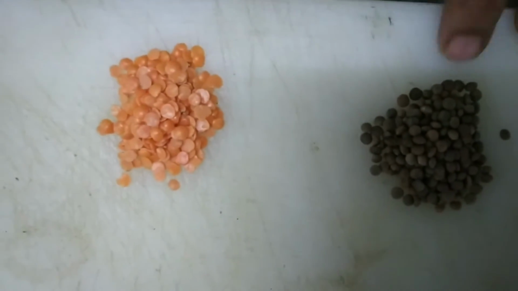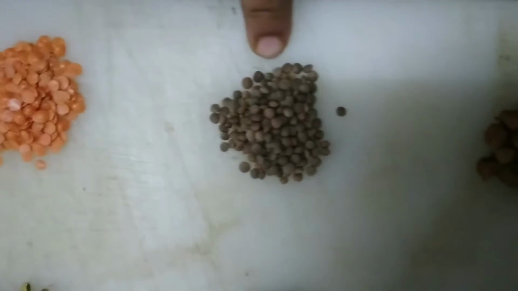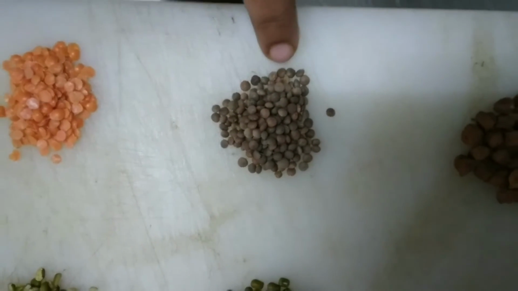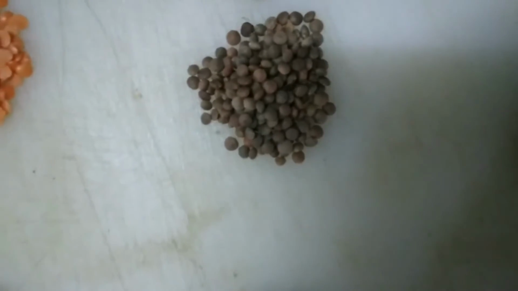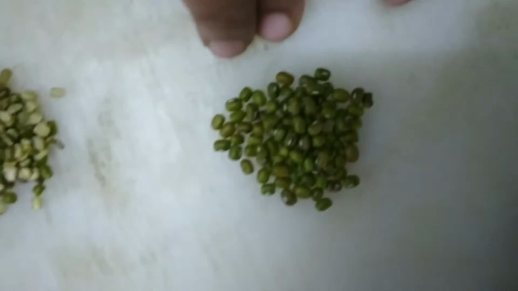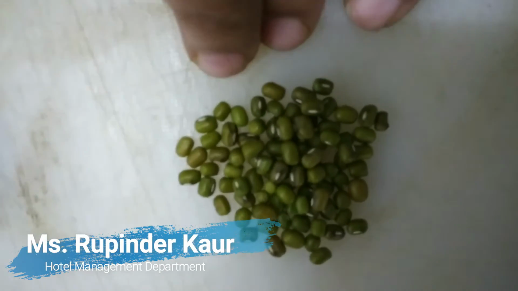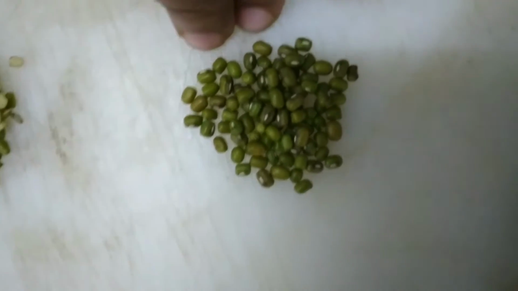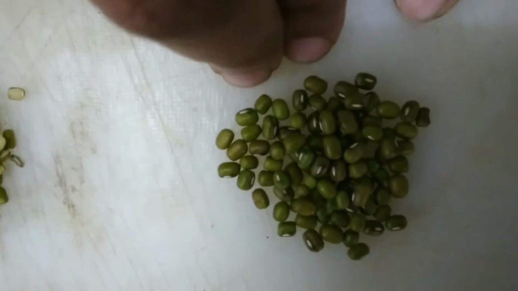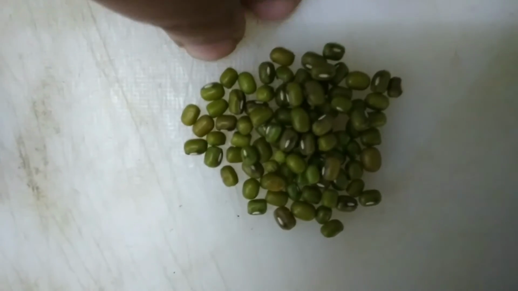Here are red lentils. It is the whole red lentils, which is known as masoor ki dal in our kitchen. Next, green whole gram. It is hari moong ki dal. It is known as hari moong ki dal in our daily routine in our kitchens.